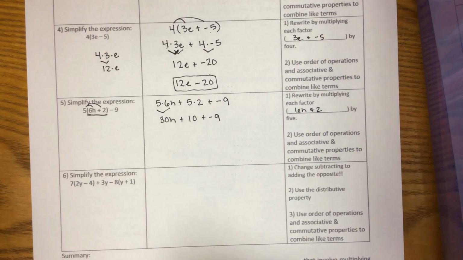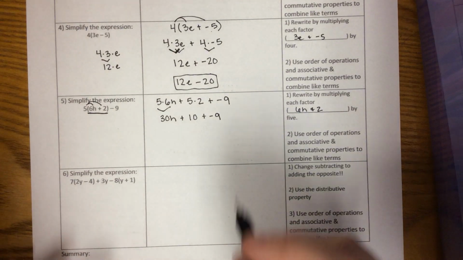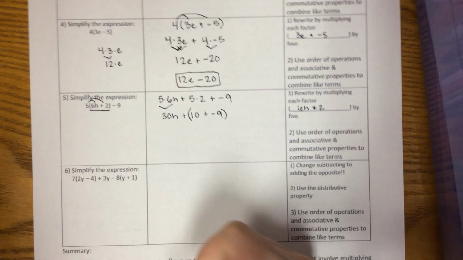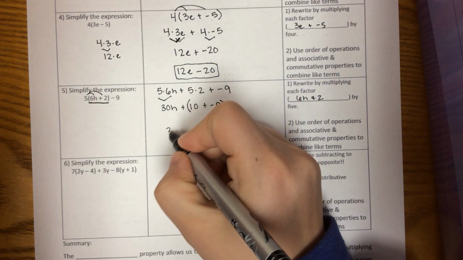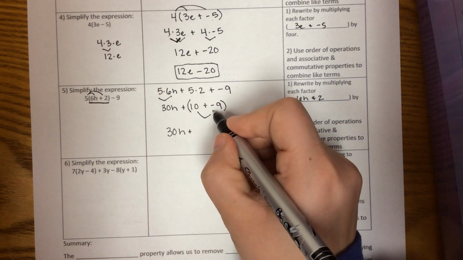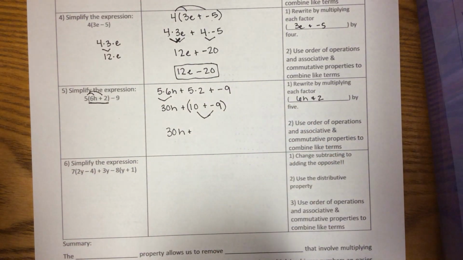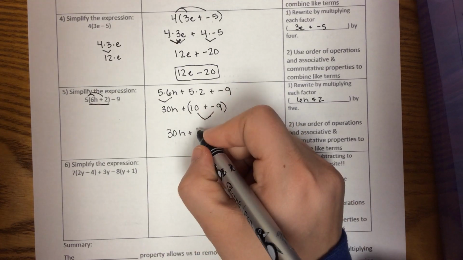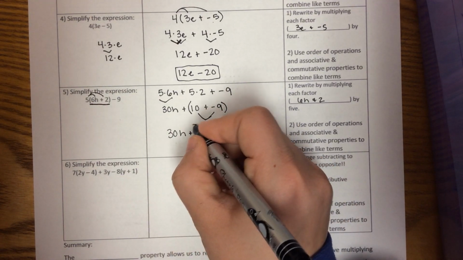So now I have like terms. I have a 10 and a negative 9, so I can combine those. I'm going to put parentheses around them using my associative property. So I get 30h plus 10 plus negative 9, positive and a negative, so when I add a positive and a negative, I actually subtract. 10 minus 9 is 1. I have more positives.